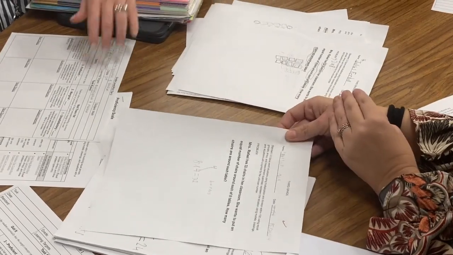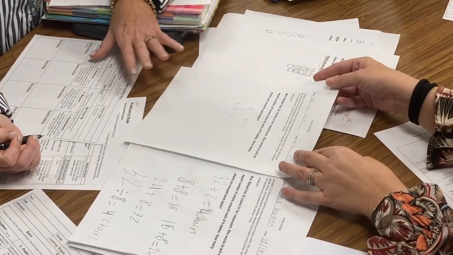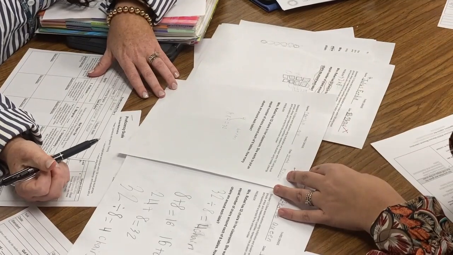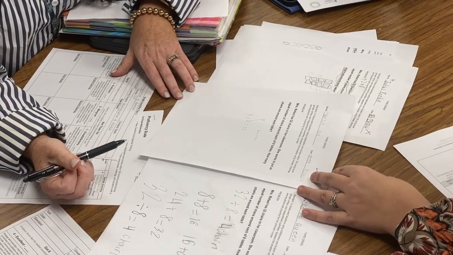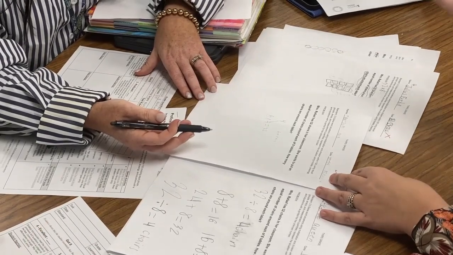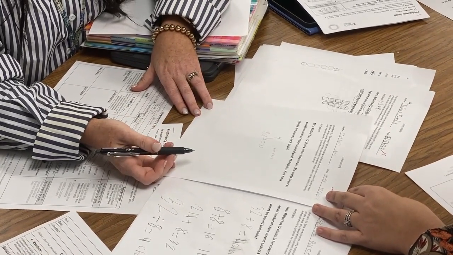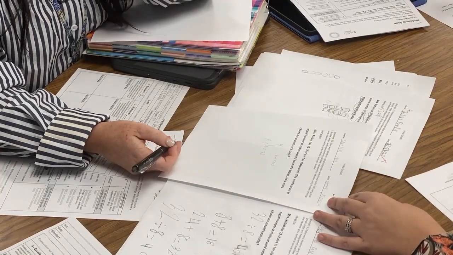What did you do for Bryson? Yeah, I was thinking of 1 or 2. He used multiplication to help him find it. But on this side, she wrote it. I don't know if she really knows, like.